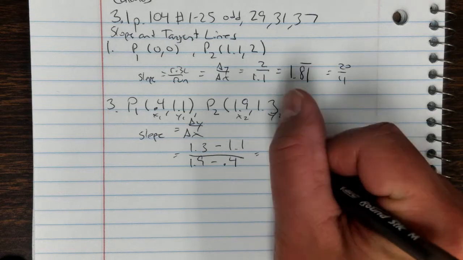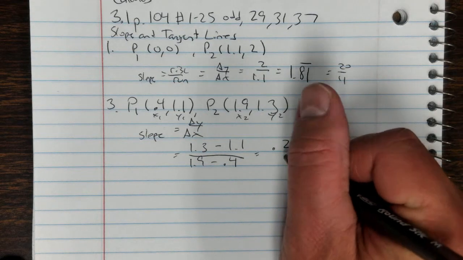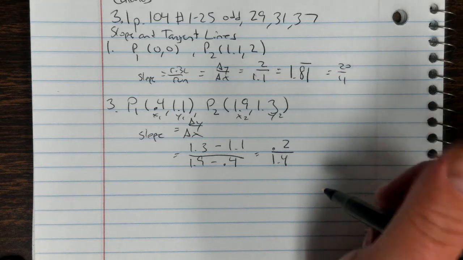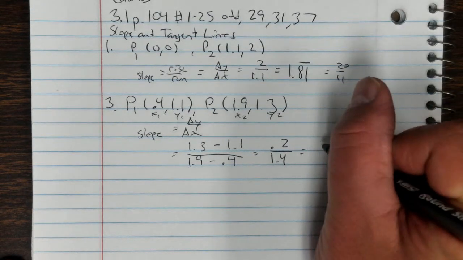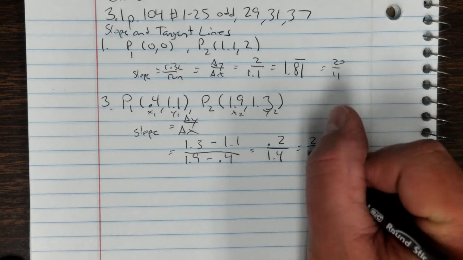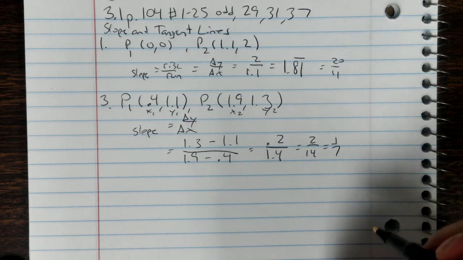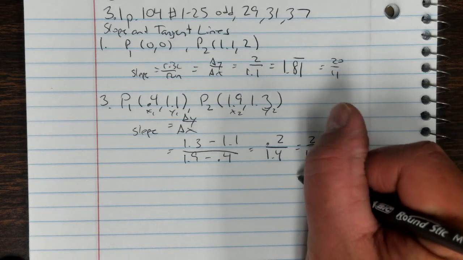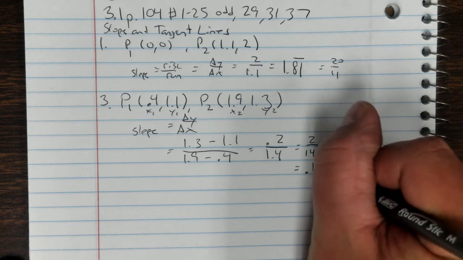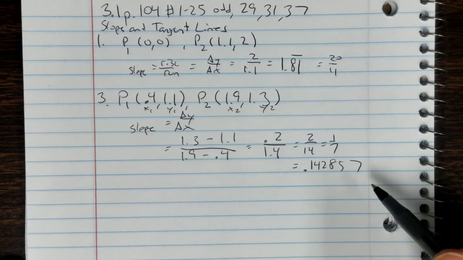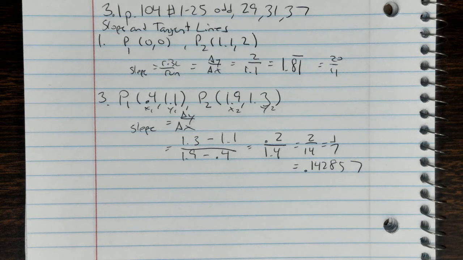And so that's basically 0.2 divided by 1.4. So that is 2/14, which is 1/7. And then the decimal for that is 0.142857. So that's going to be our answer.